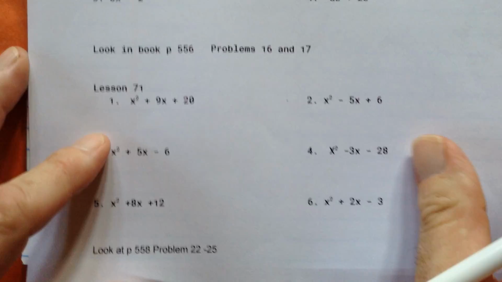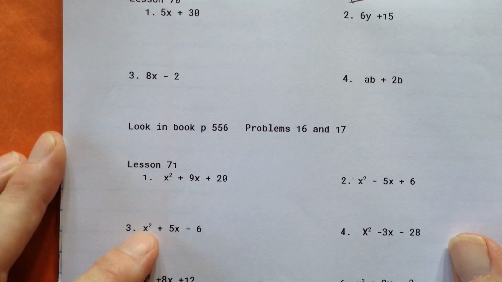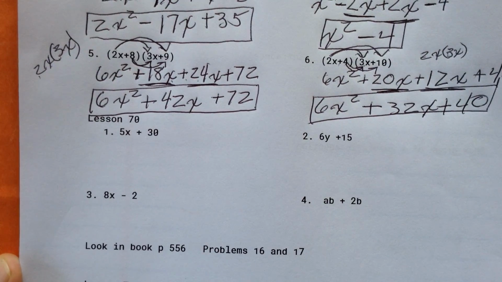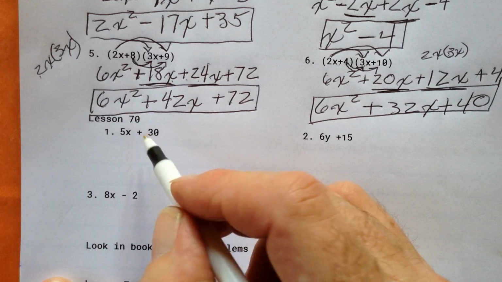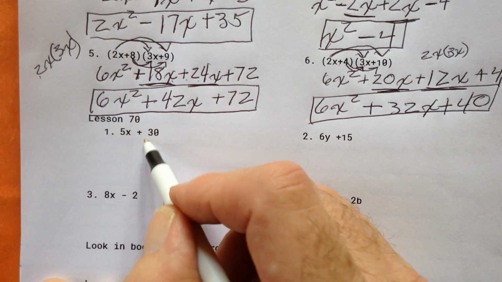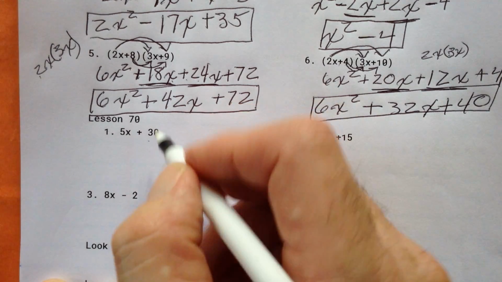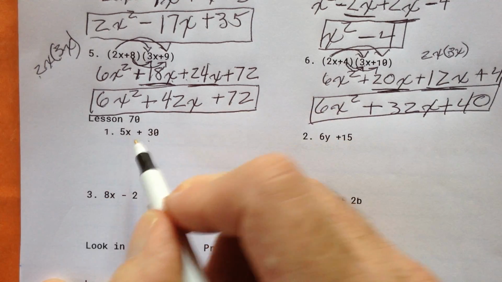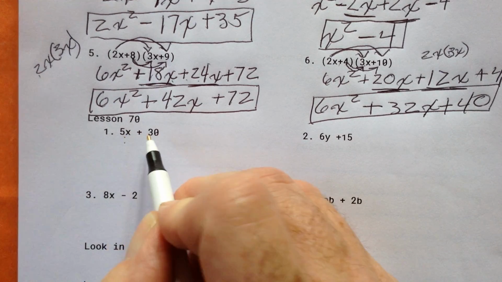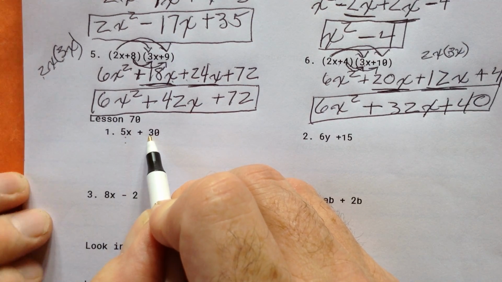Okay, same thing with these problems in exercise number 70. You're trying to reduce down. They're telling you to find the greatest common factor and reduce it down. For example, I can look at this one and right away I can see 5 can be divided into this one and 5 can be divided into 30.